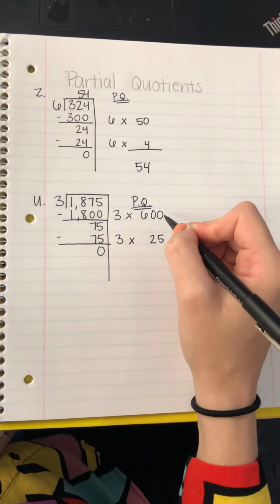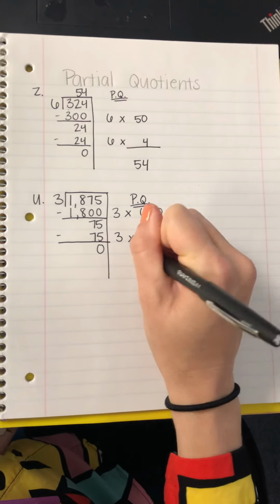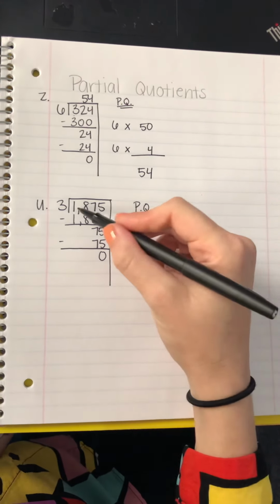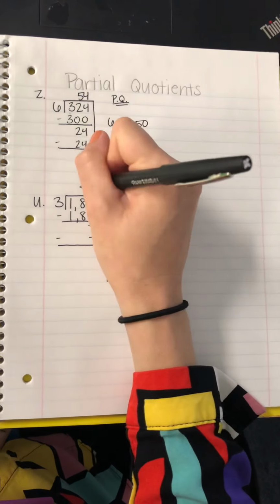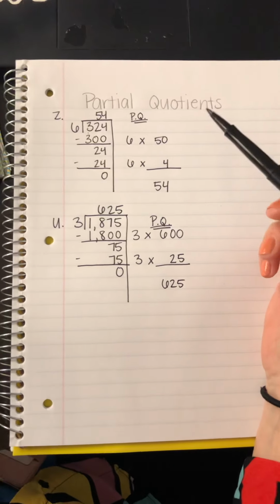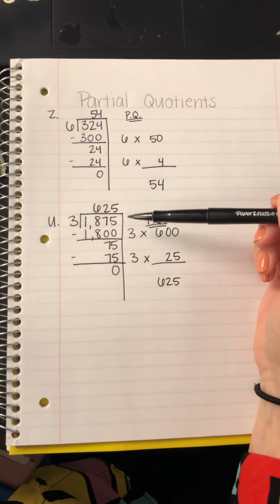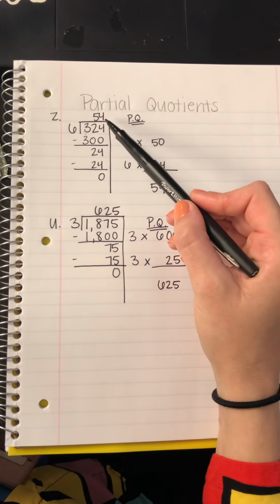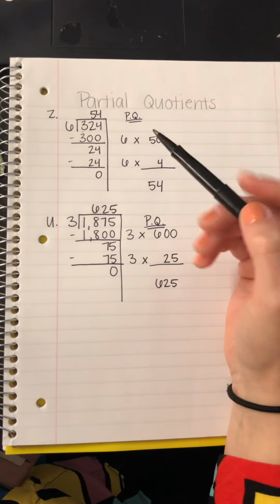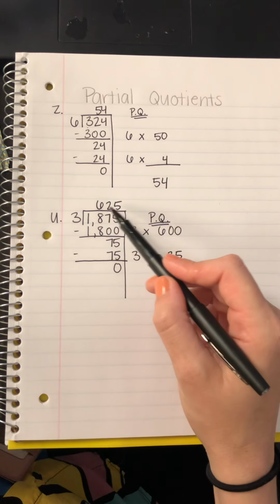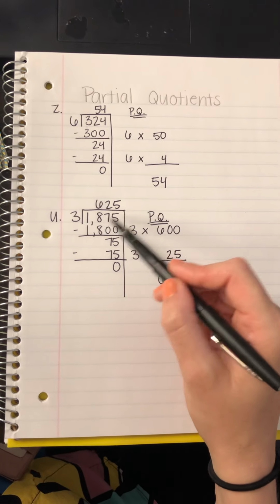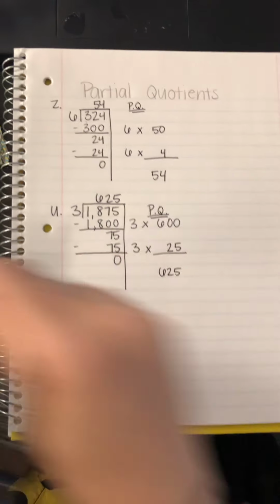So for here we have our 2 partial quotients, 600 and 25. Add them together to get the whole quotient of 625. So 1,875 divided by 3 is 625. And then of course in class we're going to talk about how we'll check with multiplication. So to check card Z, we would do 54 times 6. And then if our answer to that is 324, we know that we're correct. And then for U, we would do 625 times 3. If we come up with 1,875 for our product for that, all 3 numbers match, so we're happy.